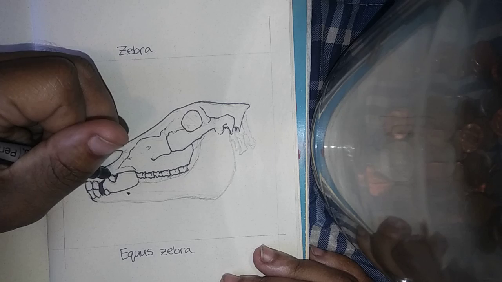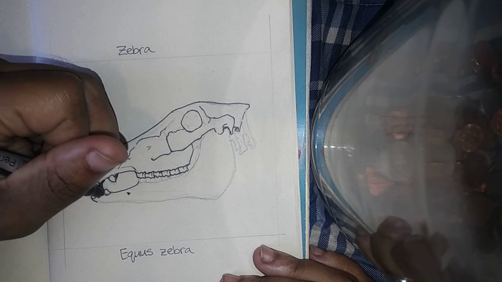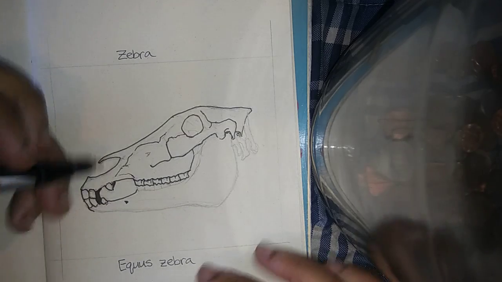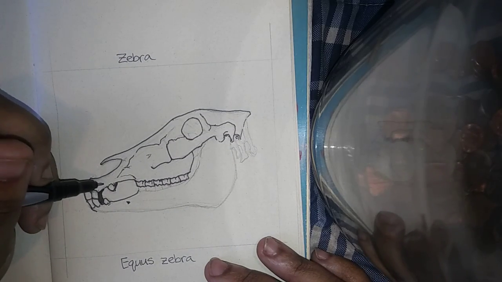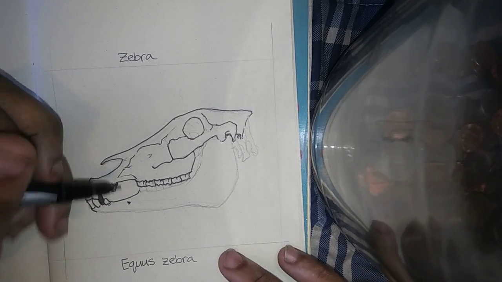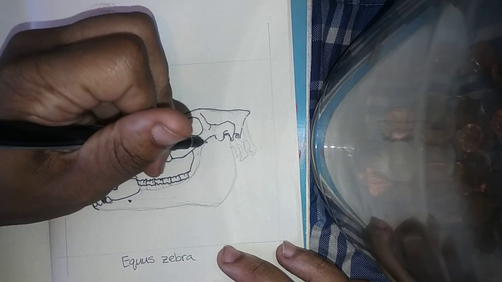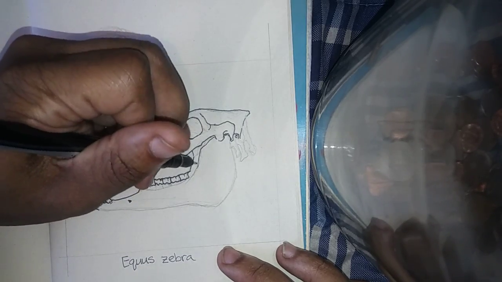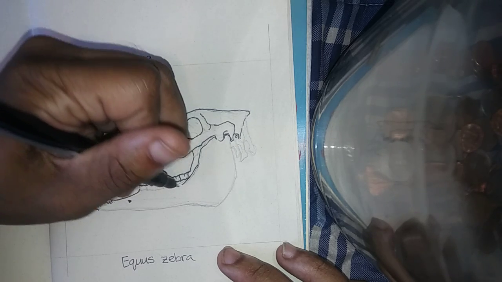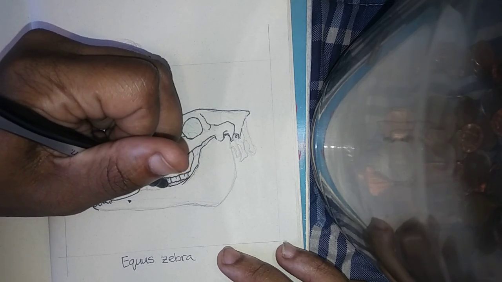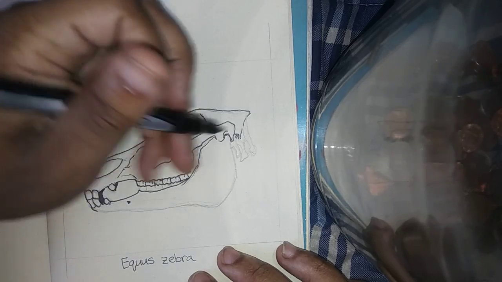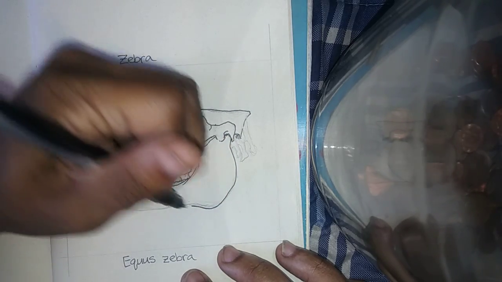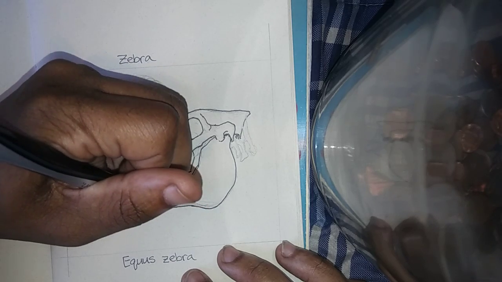Now, if I were to take a guess, these would be the equine versions of canines. And canines are normally found in animals that are either omnivores or carnivores.